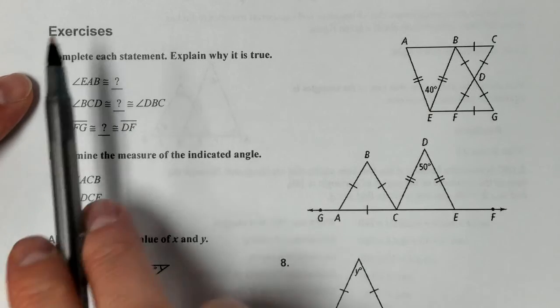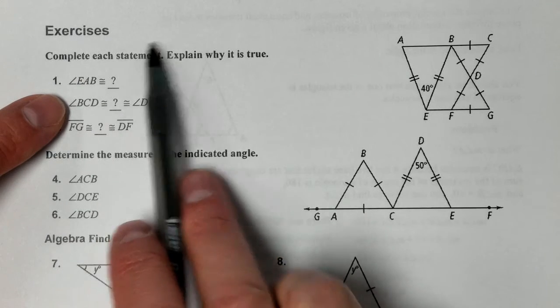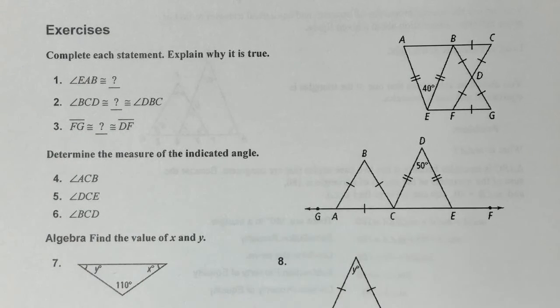Okay, so now we're on the exercises. On this one it says complete the statement and explain why it's true. So first off we have EAB.